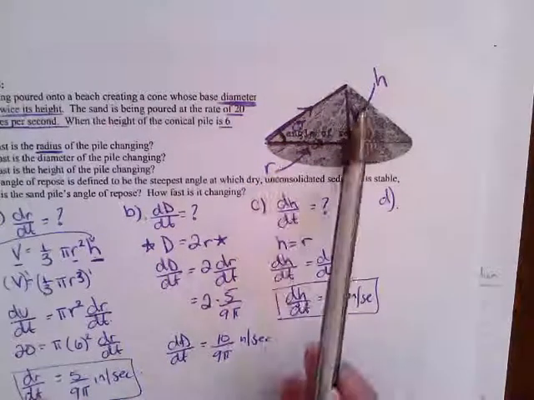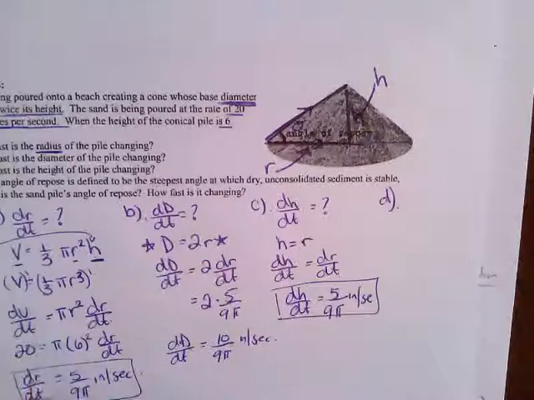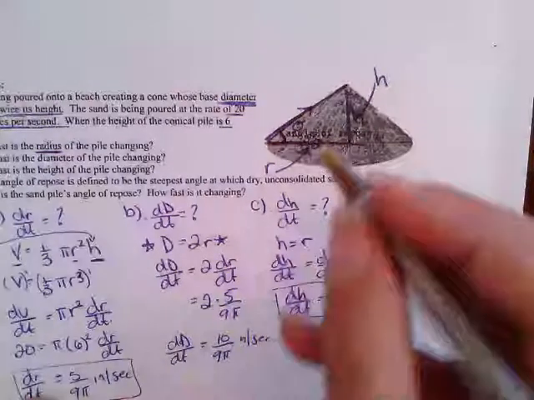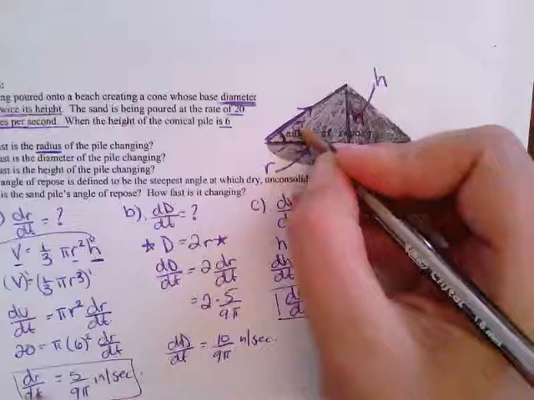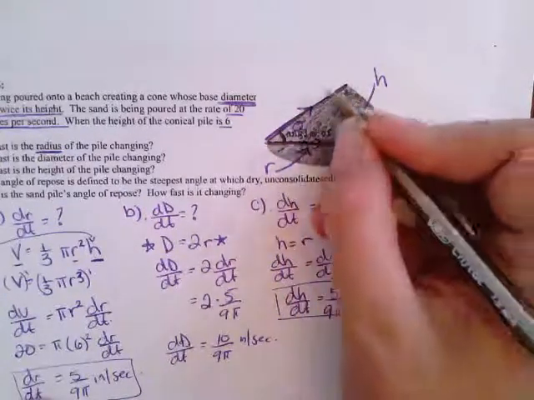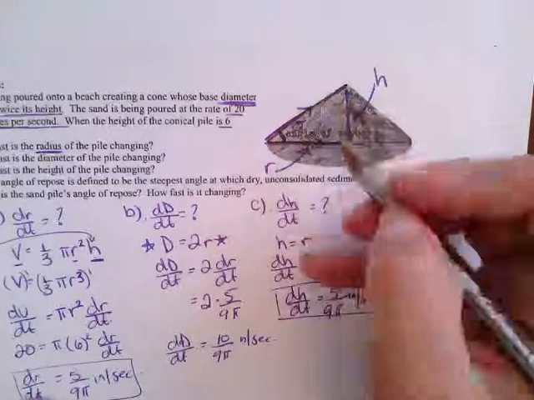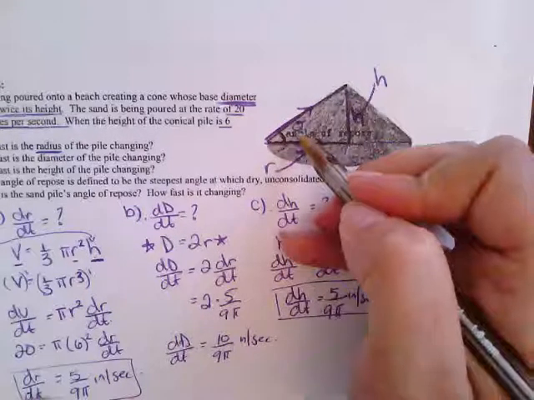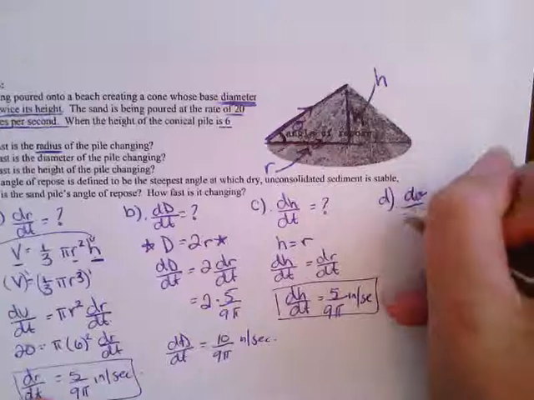What do we know about the height and the radius? We know that they're the same. So, question is, how is that changing? Knowing height and radius, what can we use for a right triangle to compare, to find d theta/dt?